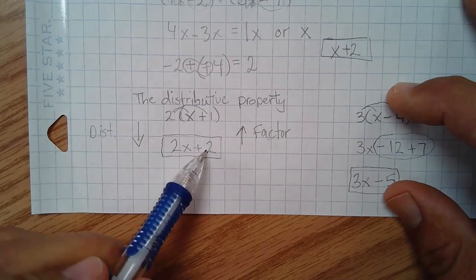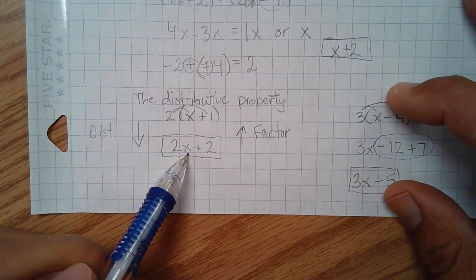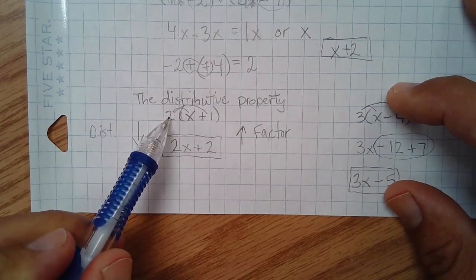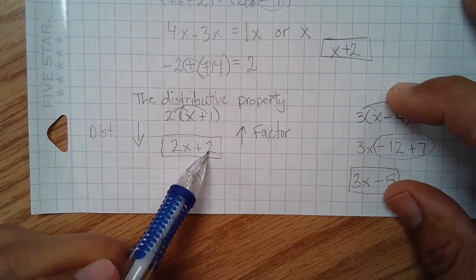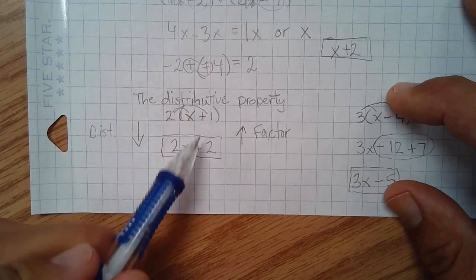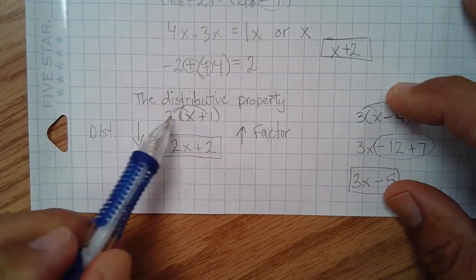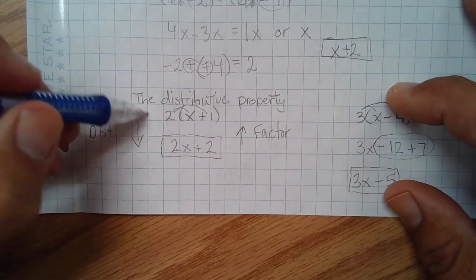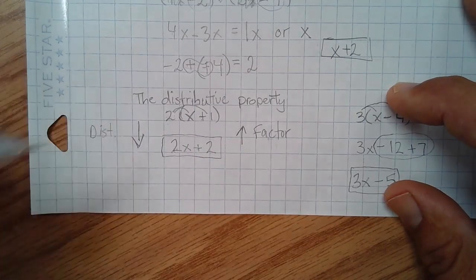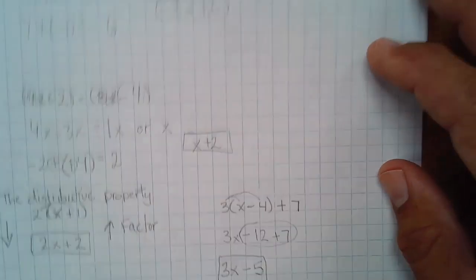So I would have to factor out the 2. I divide each of these by 2. 2x divided by 2 is x. And 2 divided by 2 is 1. So when you divide both of these by 2, you get that. But we are usually going to be distributing, so we're going to be pretty much going that way. And I have this one here too. Let me clean this up.